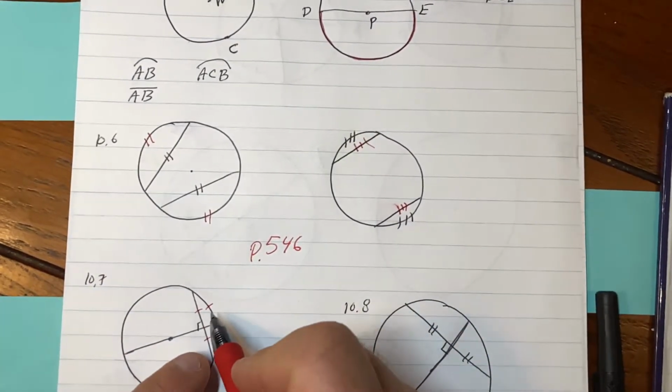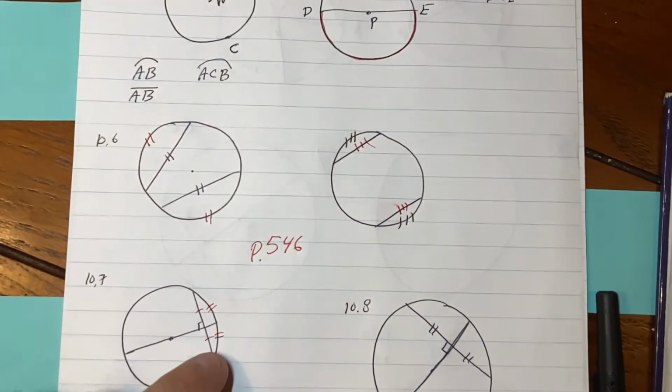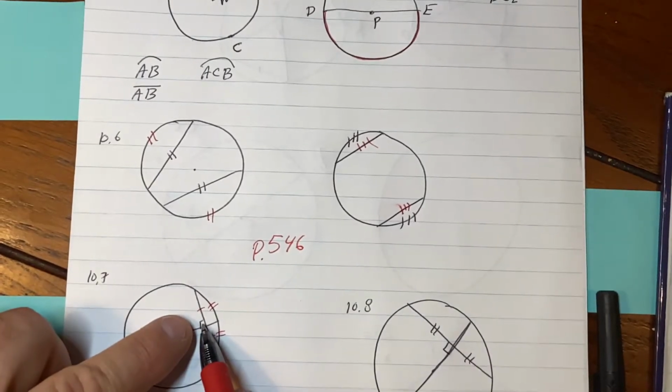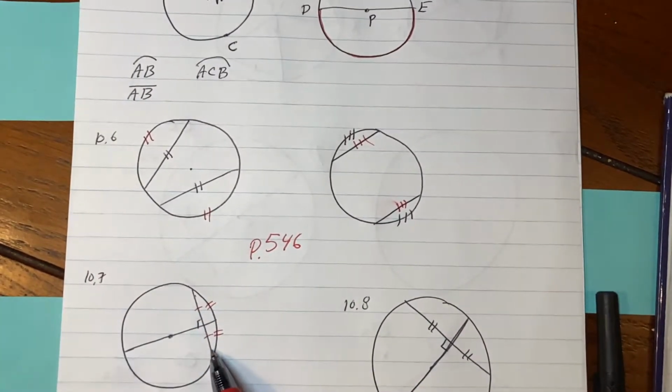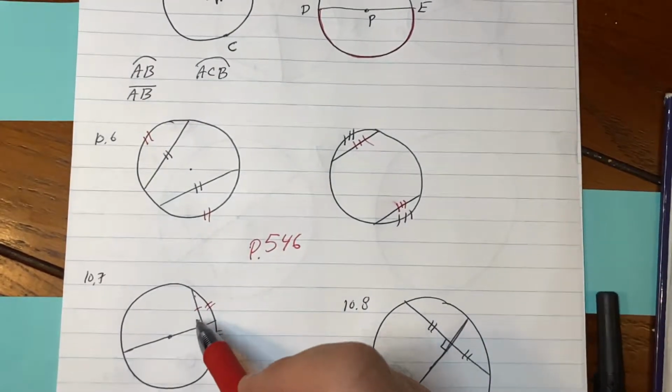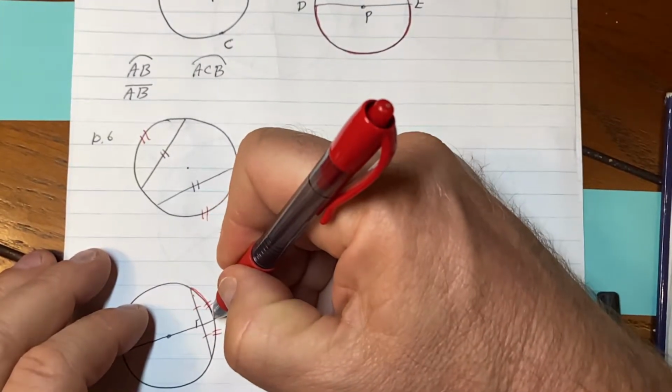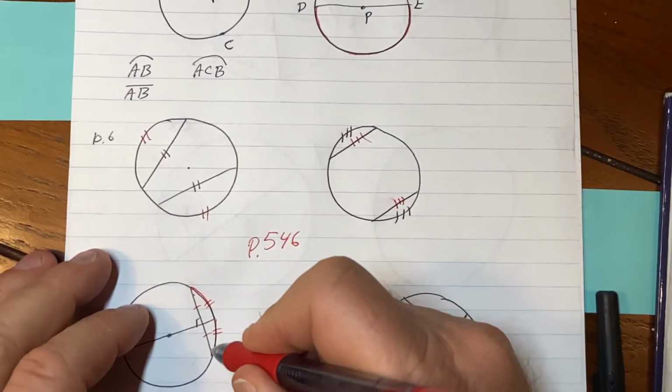If you want to make it easier for your brain, that'll work too. So if it's a diameter and it's perpendicular to a chord, then it's going to bisect the chord. That distance is the same, and this arc is congruent to that arc.